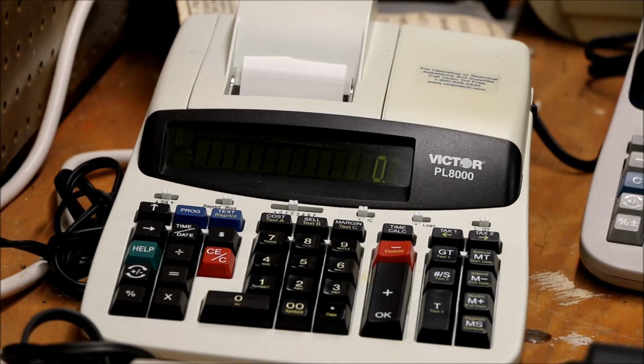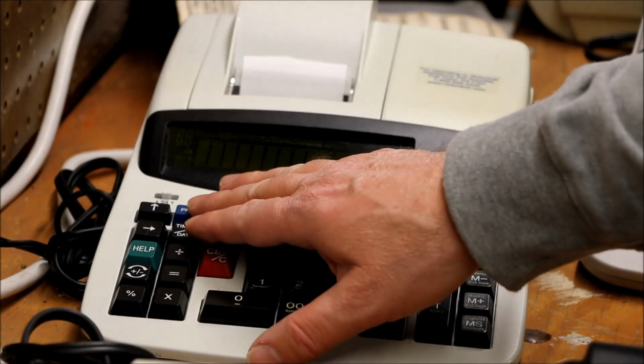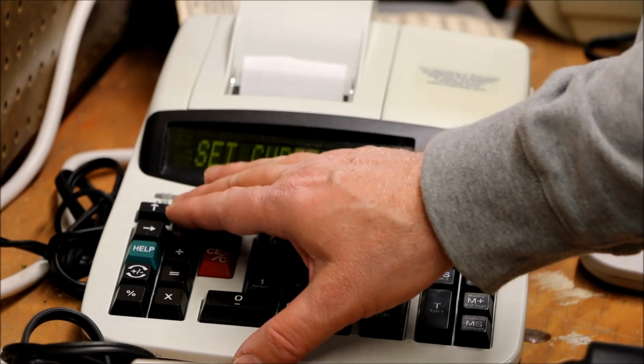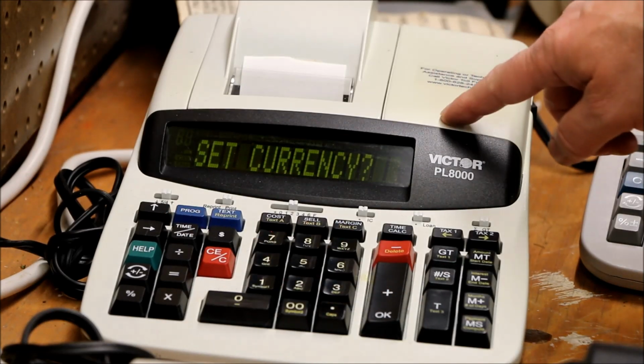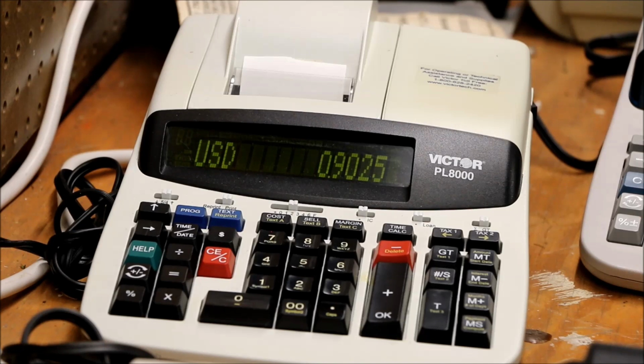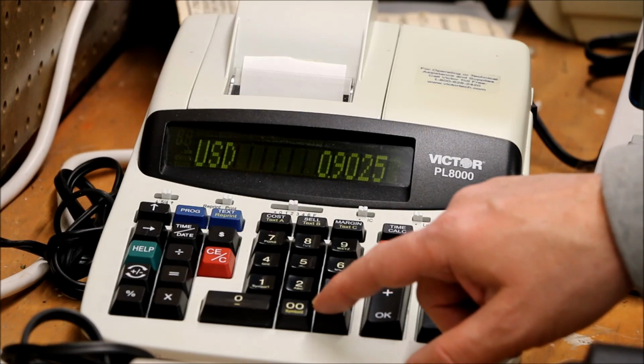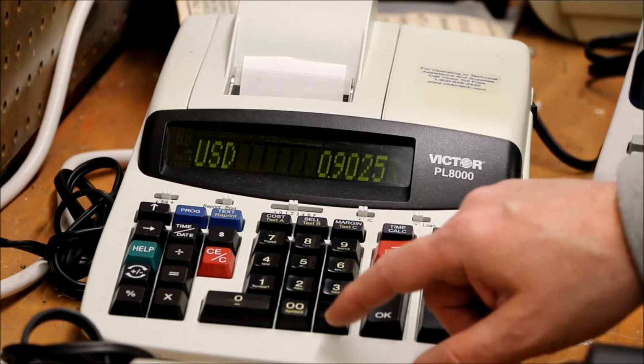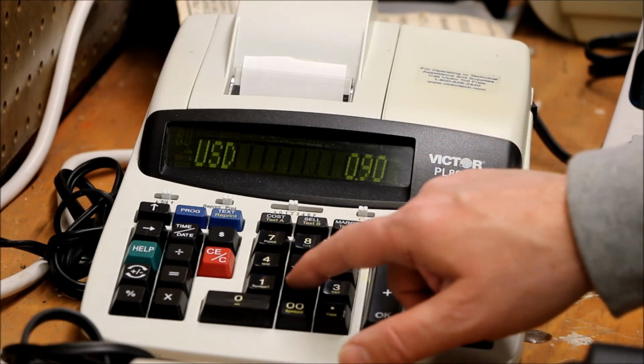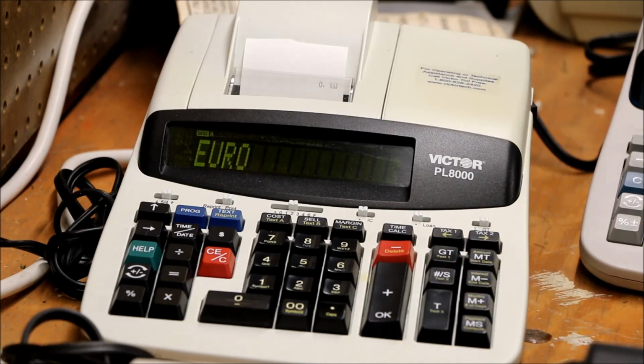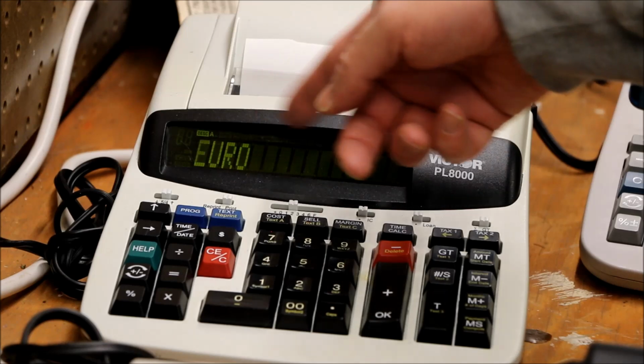The last calculator here that will do currency conversion is the Victor PL8000. It only has one currency conversion rate that it can do. To set it, you press the program key here, 1, 2, 3 times. It says set currency. We'll press OK. And we'll enter the rate to get to US dollars. I've already got it in there actually, but for the euro example, it was 0.9025. We'll press OK. And then the cool part is you can enter the name of the currency. I've already got it set up for euros.